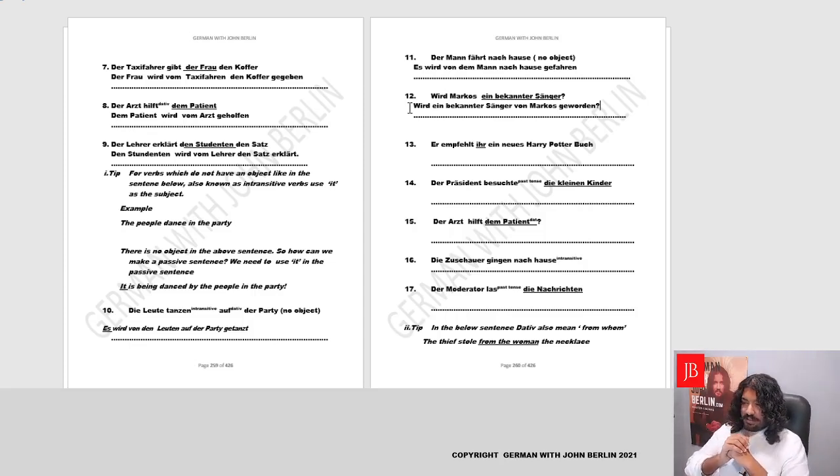Now this is one sentence I think is not possible to make into passive, because subject and object are the same. So that's what I wanted to tell you. If the subject and the object of a sentence are the same, they cannot be turned into passive, no matter how much you try. It wouldn't make sense. It'll sound like a famous singer is being made from Markus.